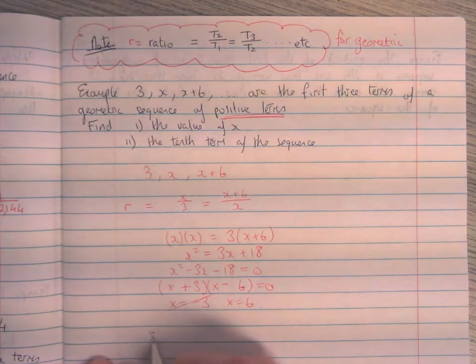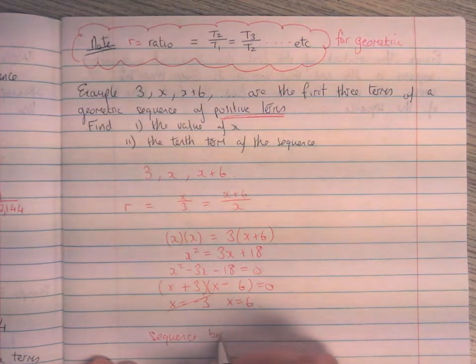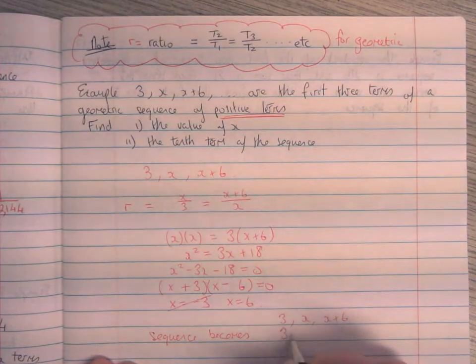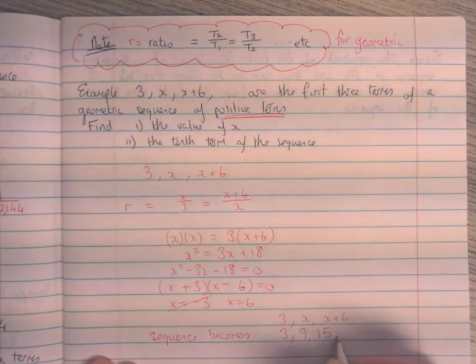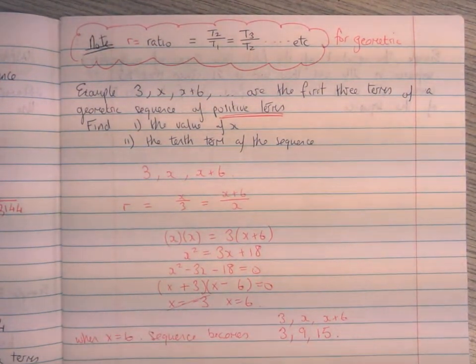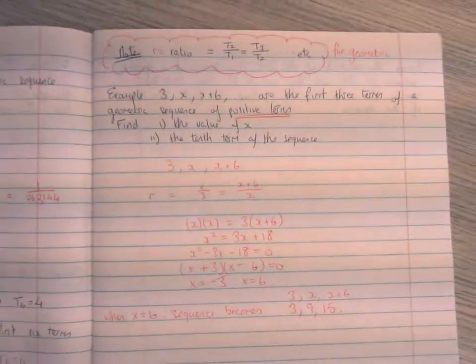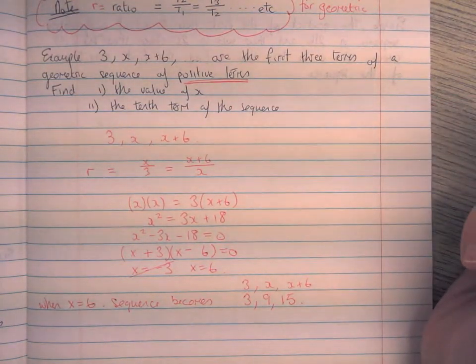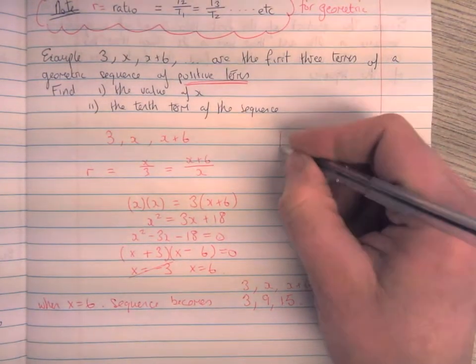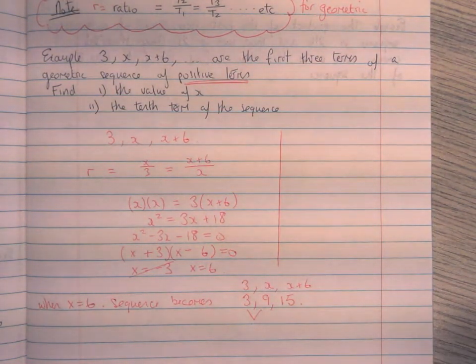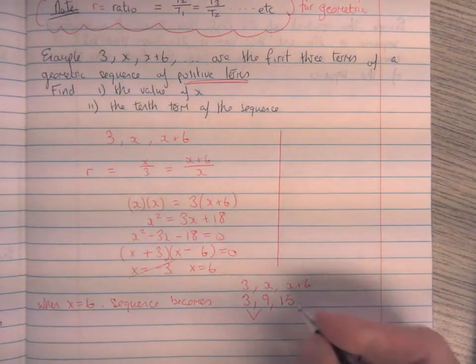So the sequence becomes 3x, x plus 6, so 3, 9, 15. And then it wanted us to get the 10th term. So then we're just going to do Tn.